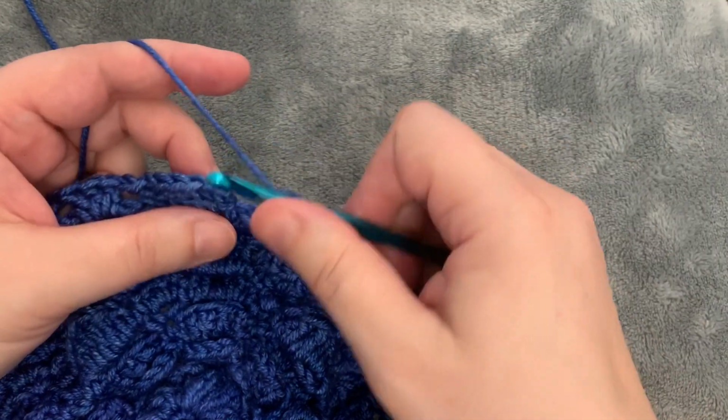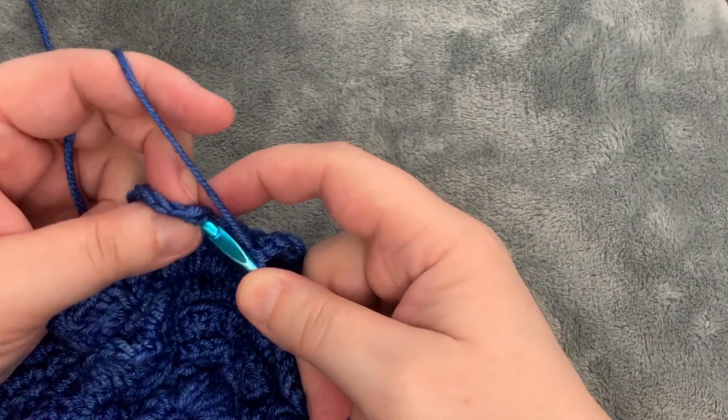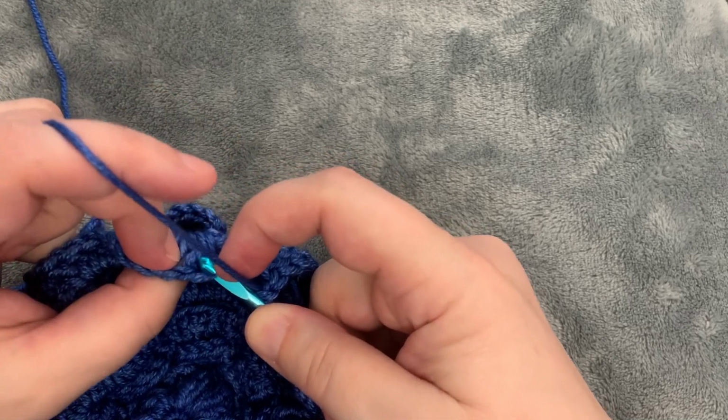We do a chain 1, and then we're going to slip stitch to that chainless starting double crochet at the beginning of the round.